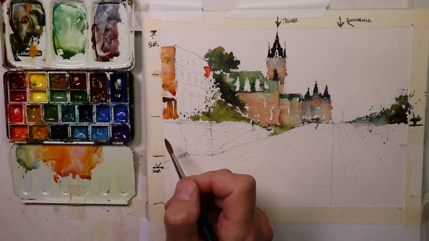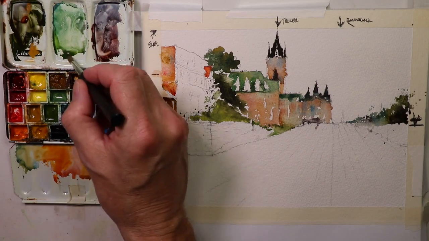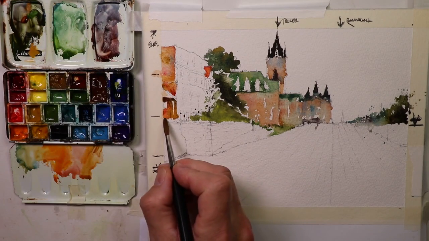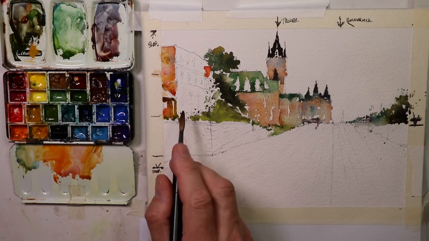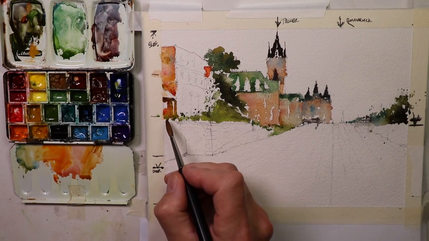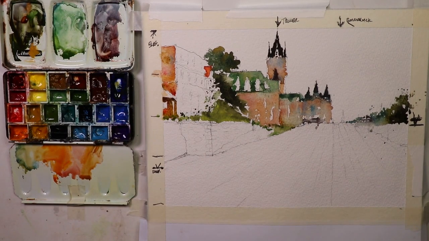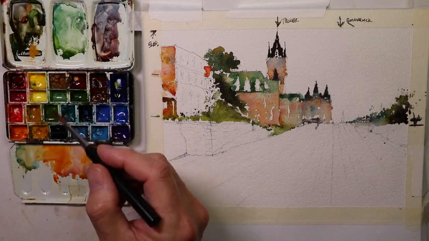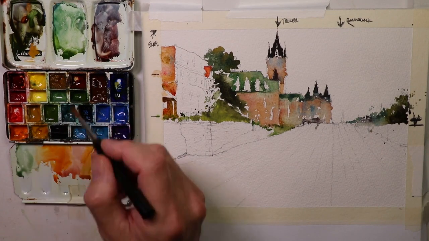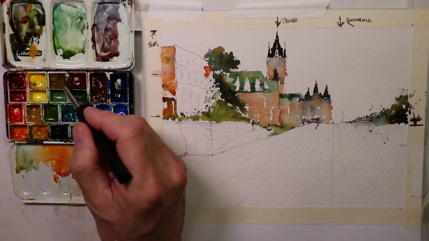And then there's some grass over here maybe. Again, we'll keep this over here not so much detail. And then we're going to put some grayish. So we'll go with some raw umber.